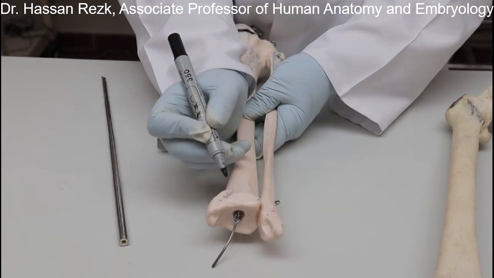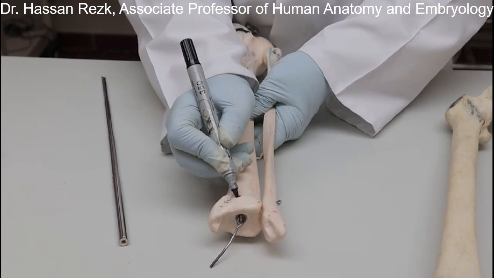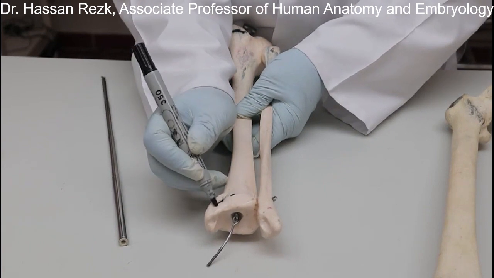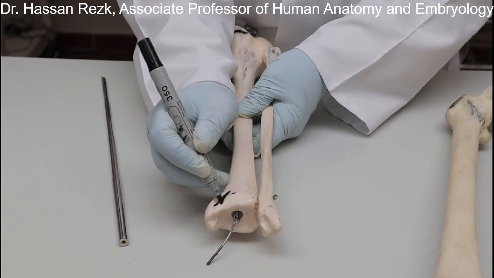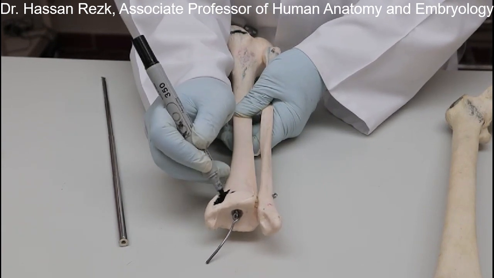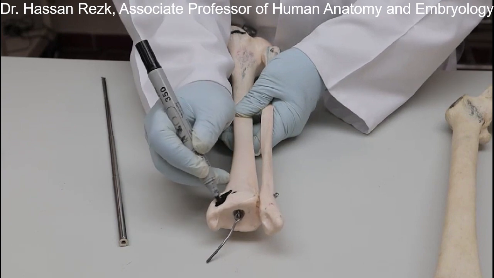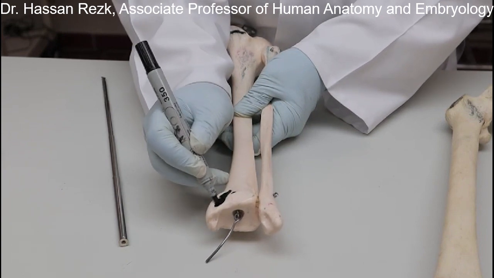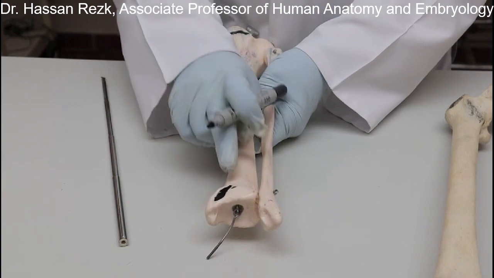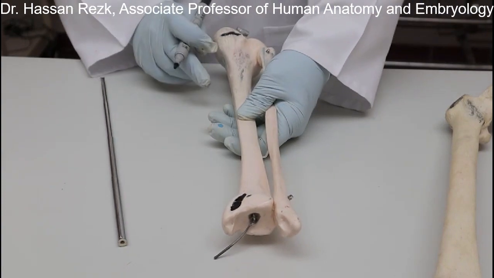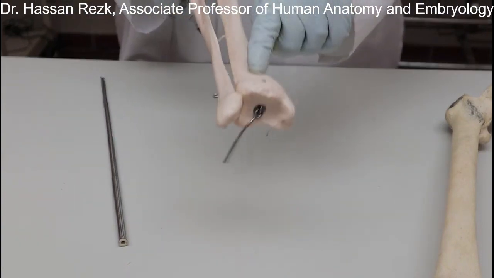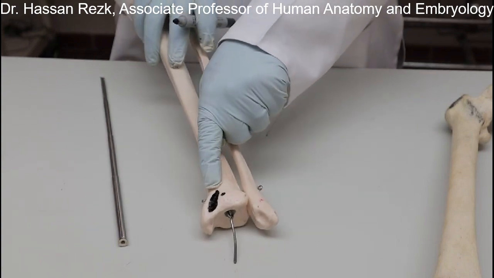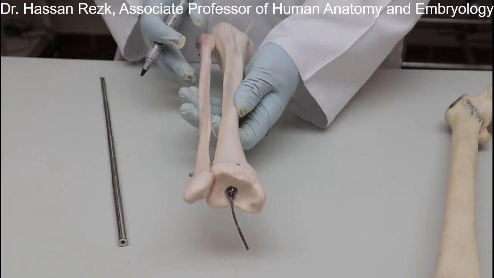And this is the posterior surface of the tibia, which is characterized by the presence of this groove. We will explain this groove later on in one of our cases, so that you can easily differentiate between the anterior surface and the posterior surface by the presence of this groove.